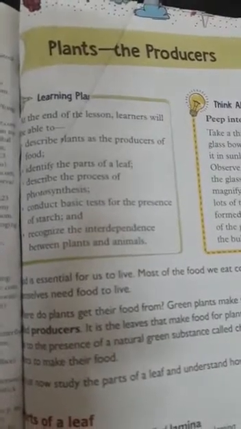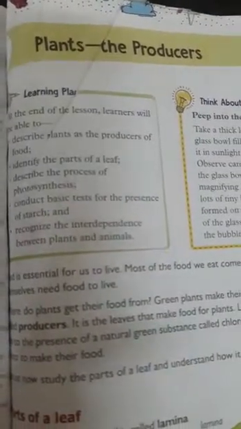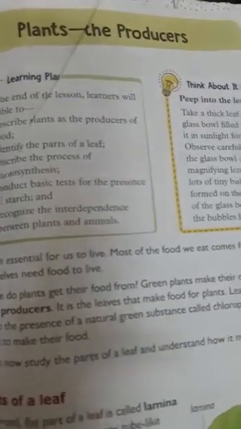This is lesson number 1, Plants, the Producers, part 2. In part 1, in the previous video, we studied the parts of a plant, parts of a leaf, and the process of photosynthesis. In photosynthesis, a food making process, we have seen that in a plant, leaves prepare food for the plant. For preparing food, they need chlorophyll, which is present in the leaves. They need water and minerals, which they get from the roots, absorbed from the soil. And in the presence of sunlight only, plants can prepare their food. That's why this process is called photosynthesis.